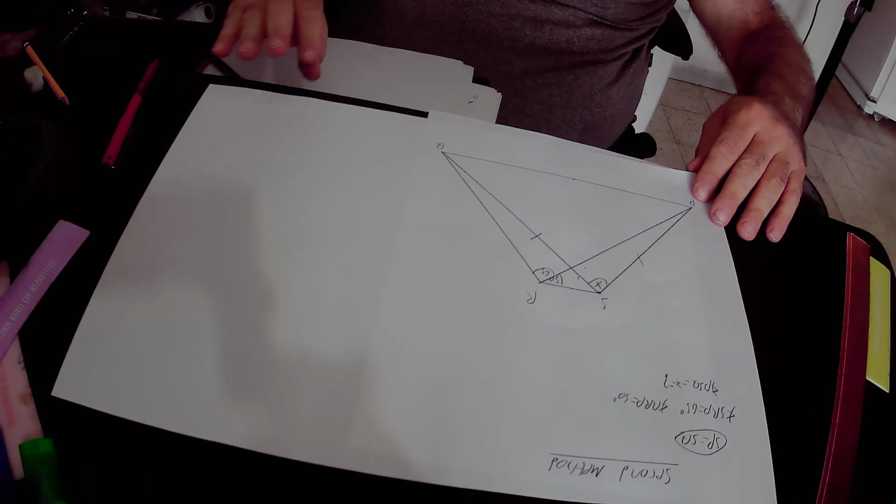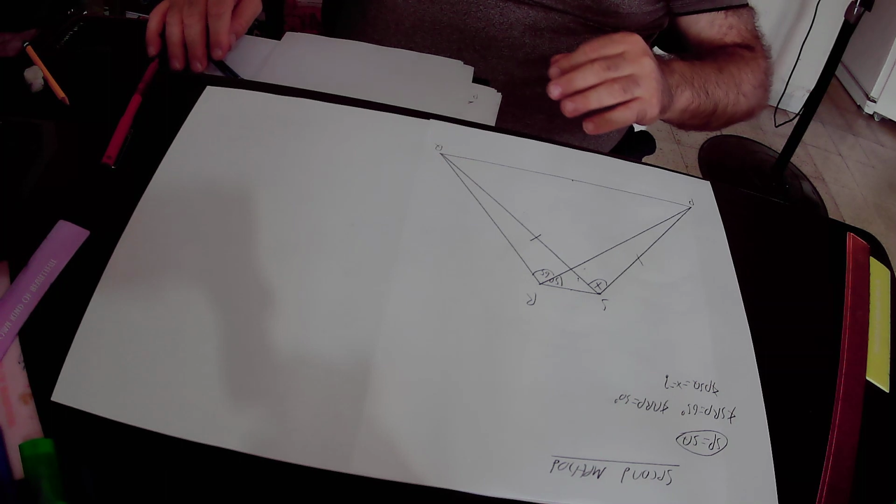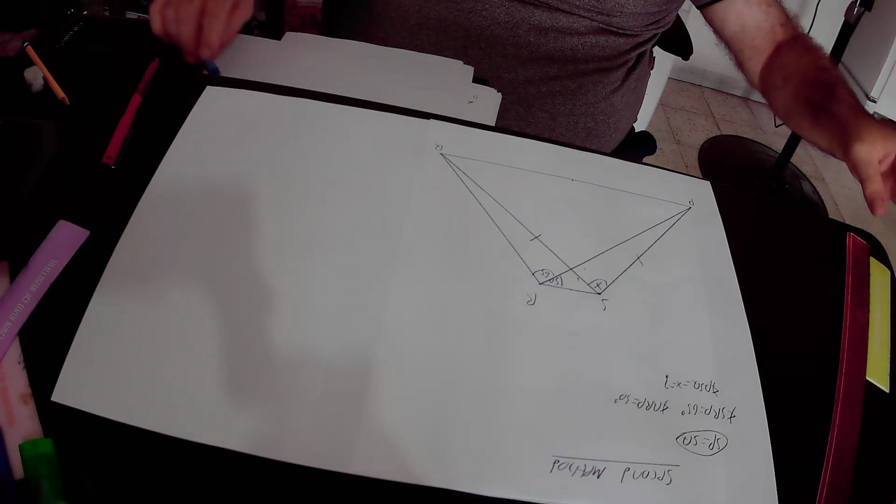So, in the second method, we will do another construction.